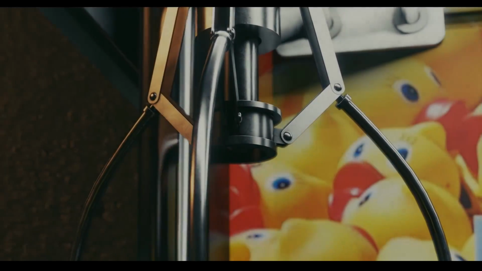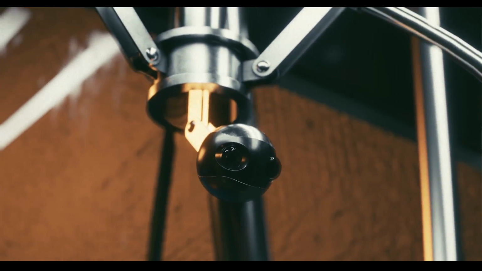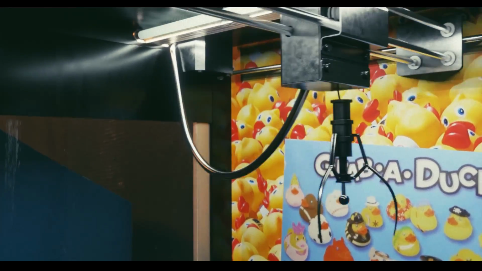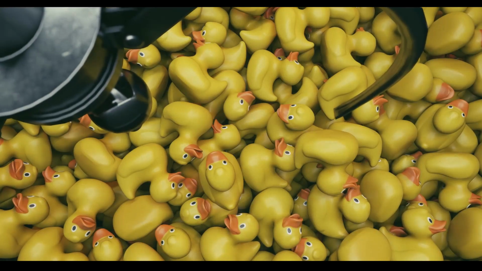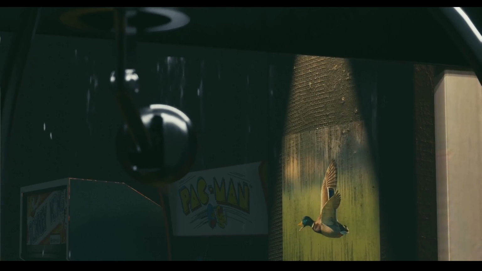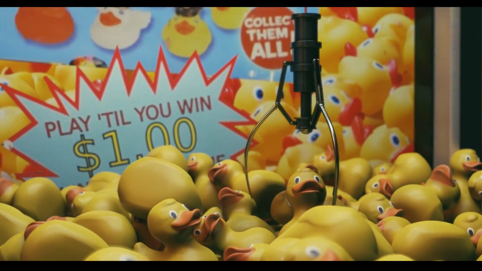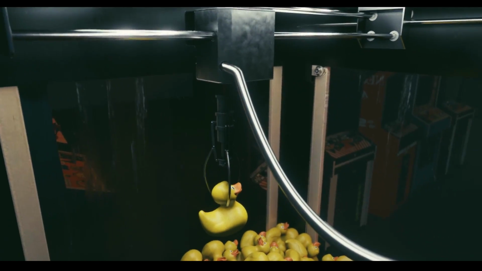Hello everyone, Victor here. In this tutorial we are going to learn how to rig a claw machine like this one, and then we will place some keyframes to animate it. We will also learn some tricks with a free add-on to give more realism to the movements.